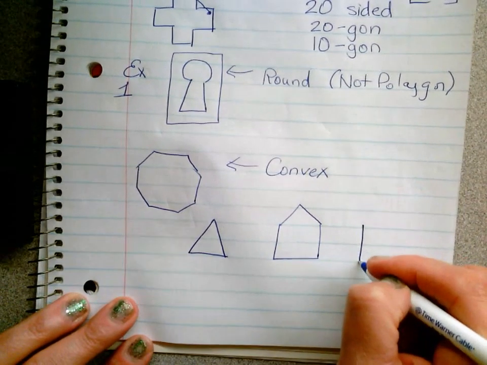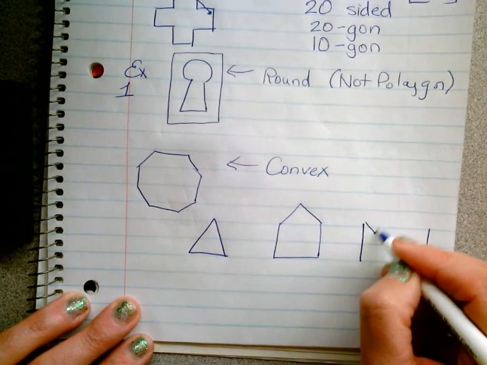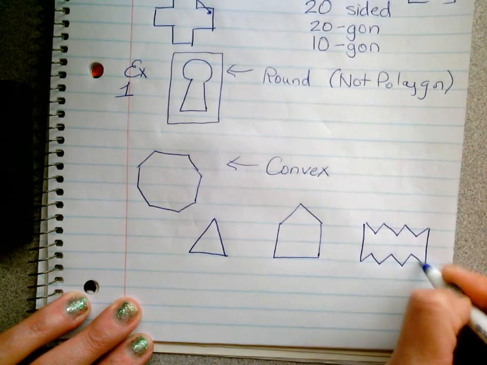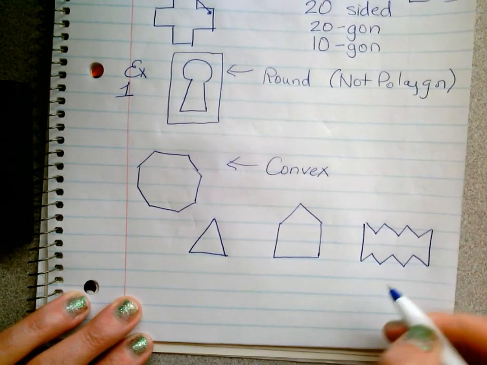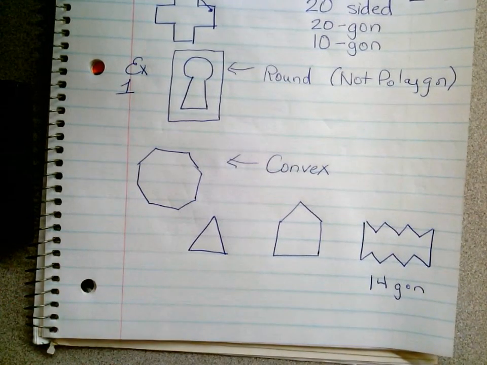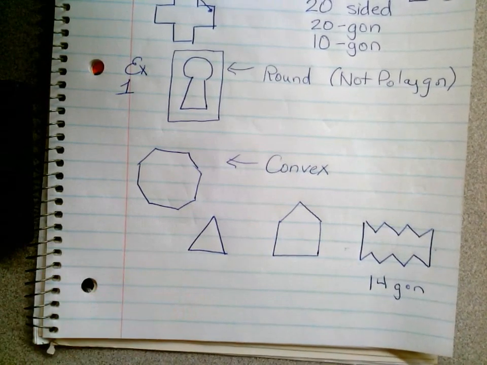If I asked you to classify this, what would you call it? A 14-gon. Okay, 13, I don't know. You're right. There's 6 on each side. 13, 14. Okay.